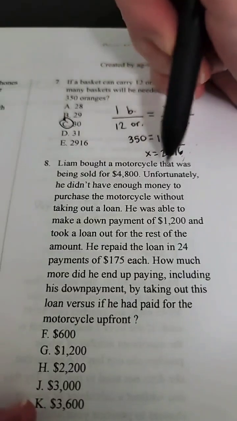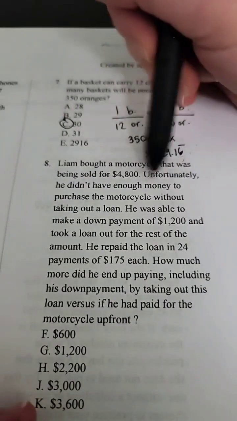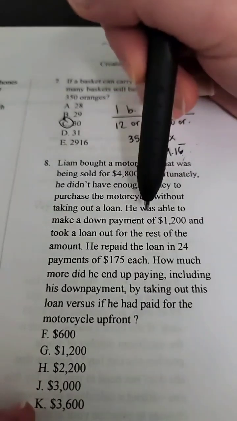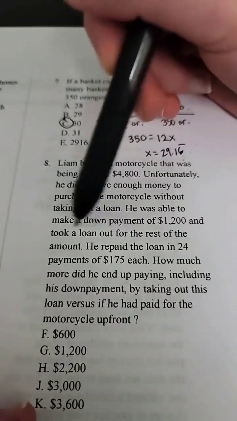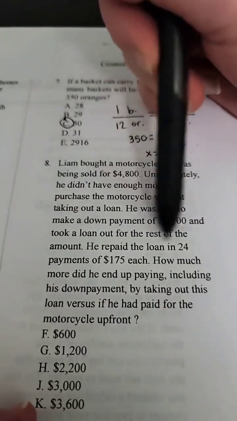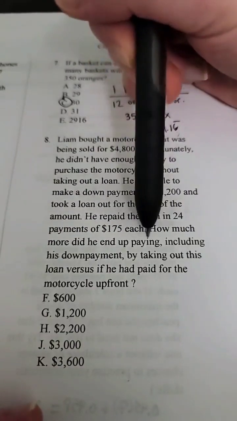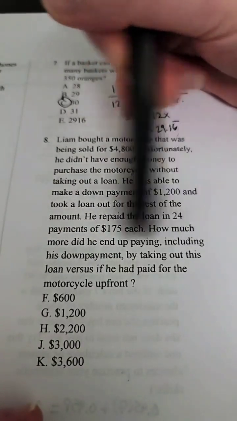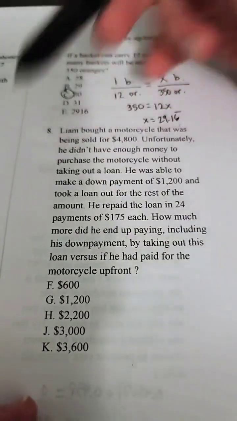So then Liam bought a motorcycle that was being sold for $4,800. Unfortunately, he didn't have enough money to purchase the motorcycle without taking out a loan. He was able to make a down payment of $1,200 and took a loan out for the rest of the amount. He repaid the loan in 24 payments of $175 each. How much more did he end up paying, including his down payment, by taking out this loan versus if he had paid for the motorcycle up front?